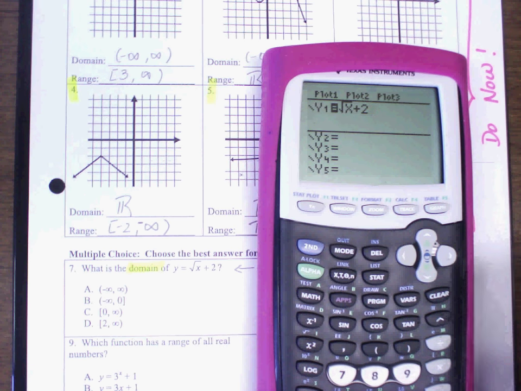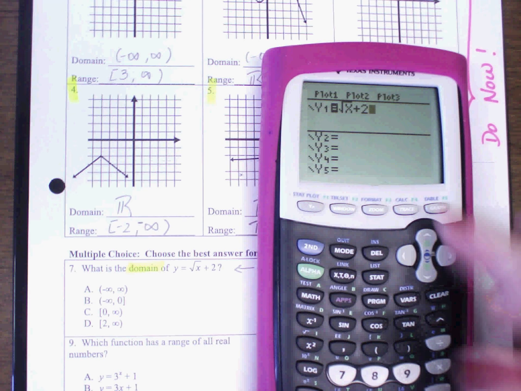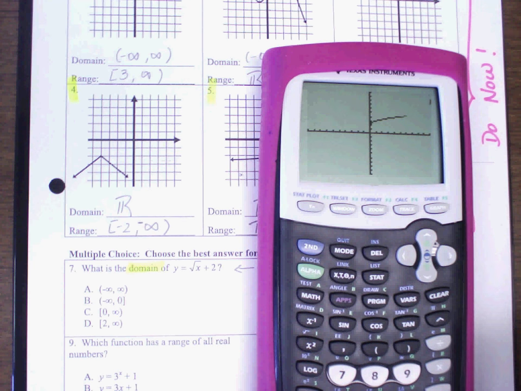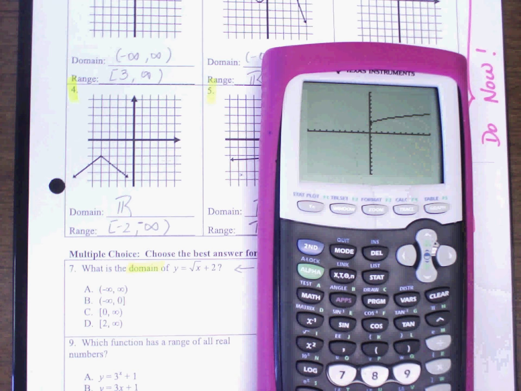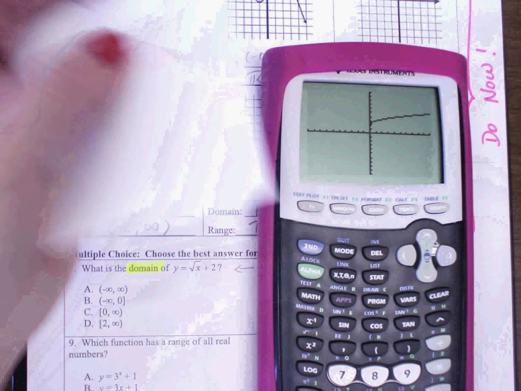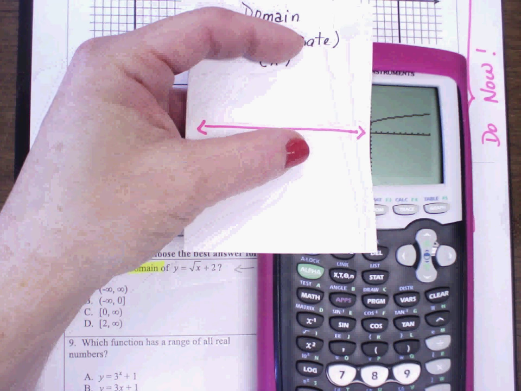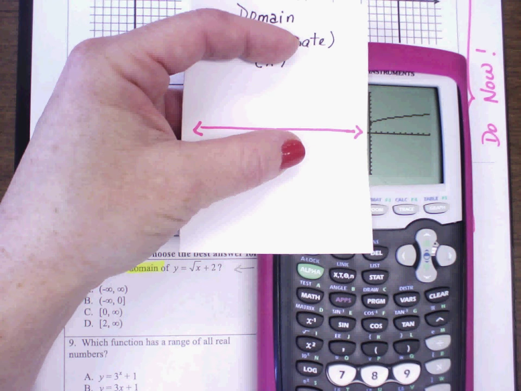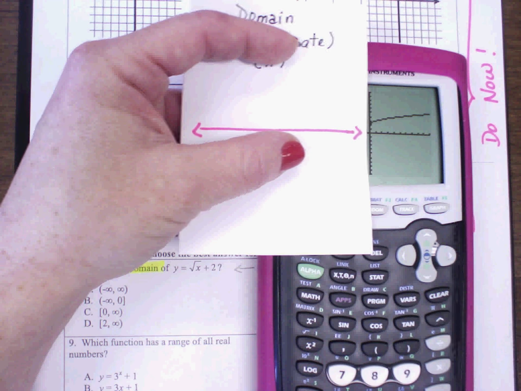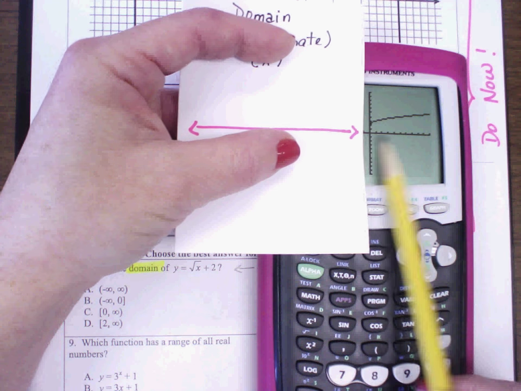And that domain looks like it starts where? The range starts at 2. On the domain, do you look at X or do you look at Y? You look at X, not Y. So it starts at 0 and it goes all the way to what? To positive infinity. So what would be your answer? C. There you go.